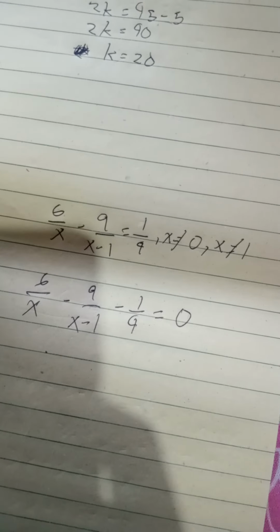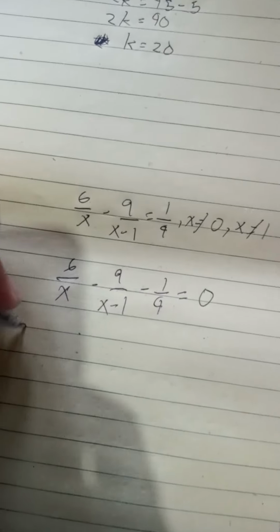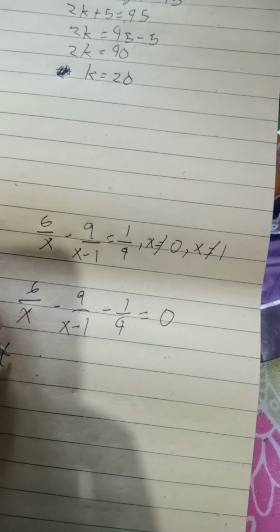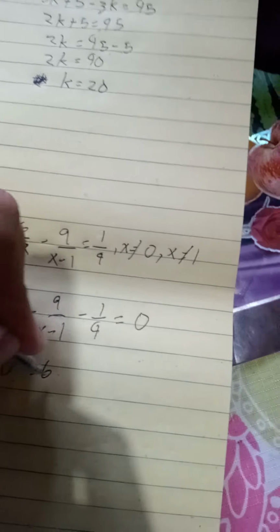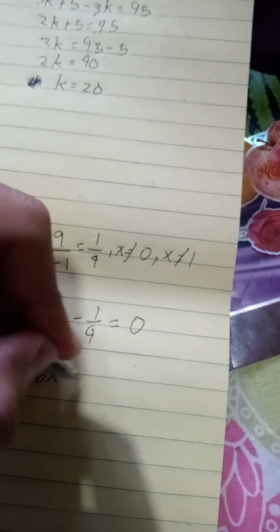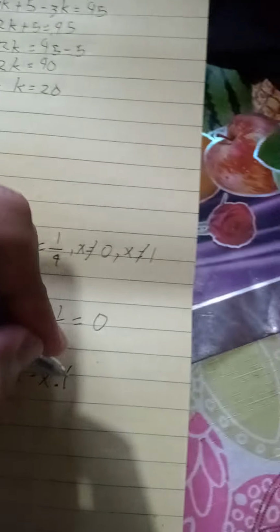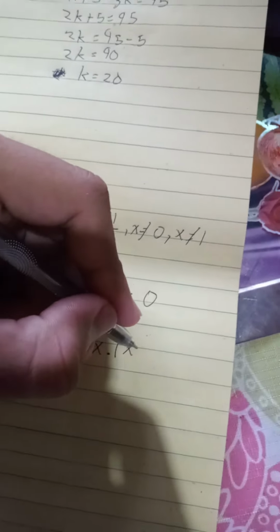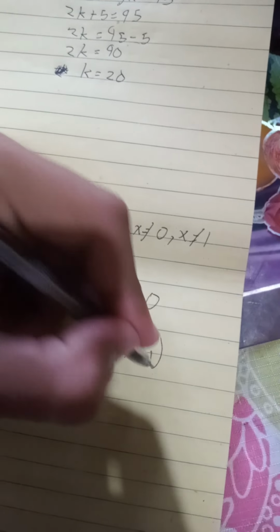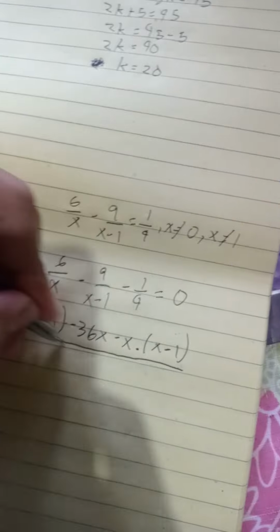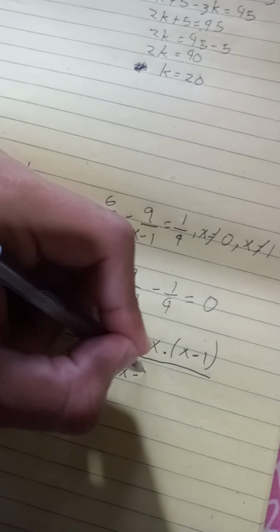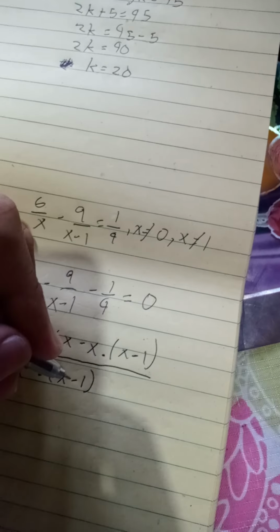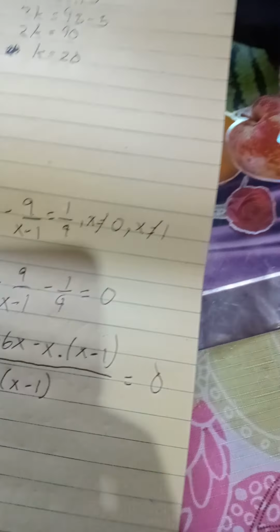Next we must remove the parentheses. So it will be 24 times x minus 1 minus 36 times x minus x times x minus 1, over 4x times x minus 1. So it will be 0.